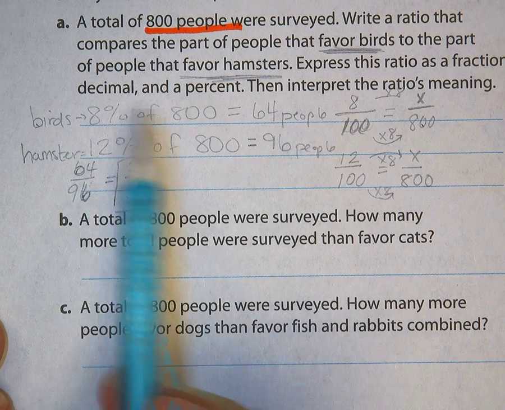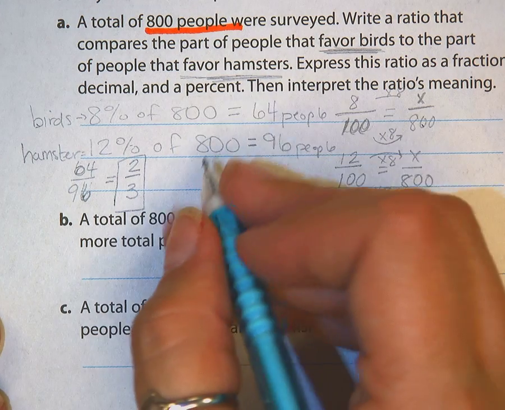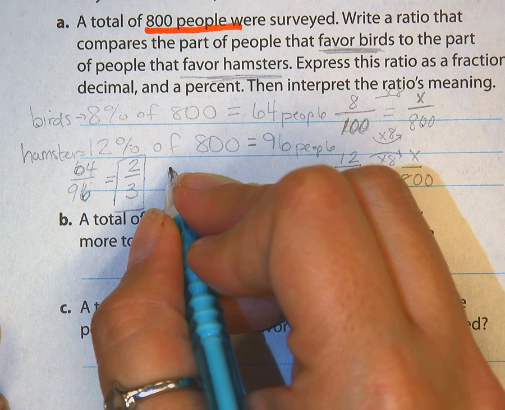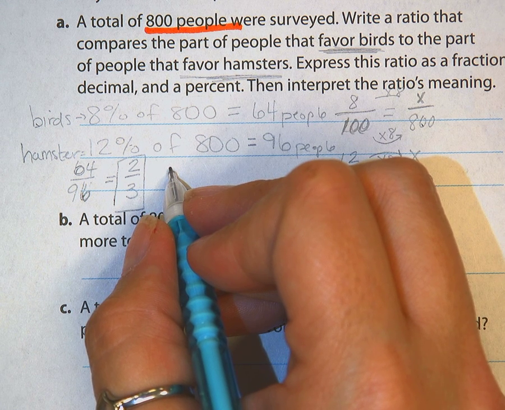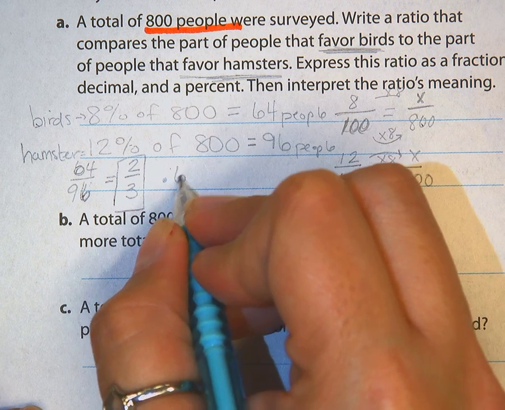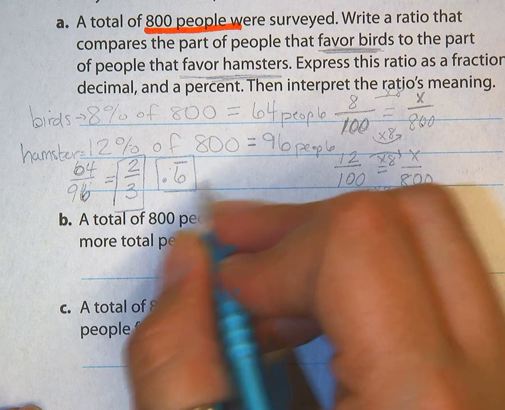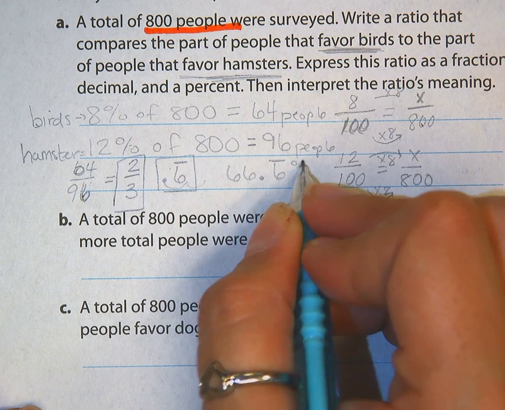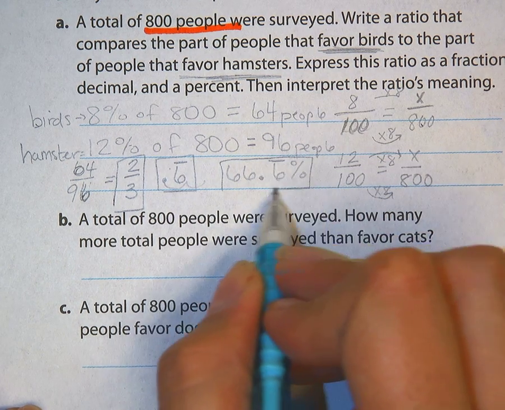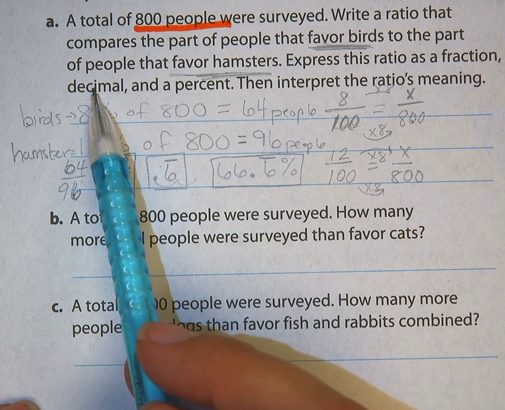But then it also wants a decimal and then a percent. So 2/3, that's a benchmark. We should know what 2/3 is equal to. What's 1/3? 1/3 is 33.3 repeating percent, right? So then doubling that, it's 66. 0.6 repeating, that's my decimal answer. And then my percent answer is moving my decimal to the right twice, 66.6 repeating percent. So all three of these answers are what they're looking for, because it says we want the ratio as a fraction, a decimal, and a percent.